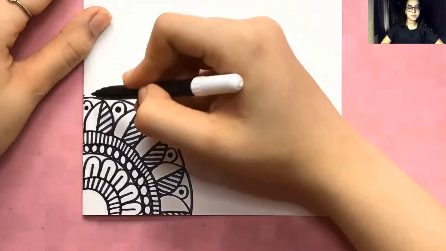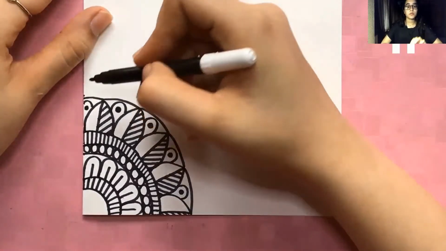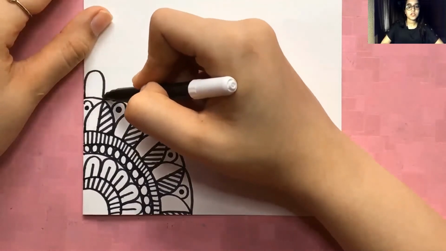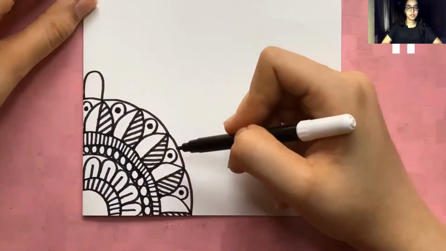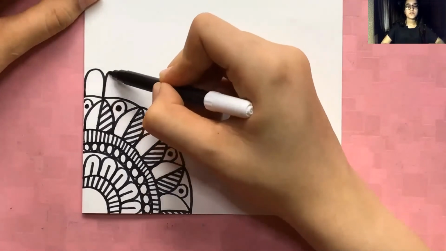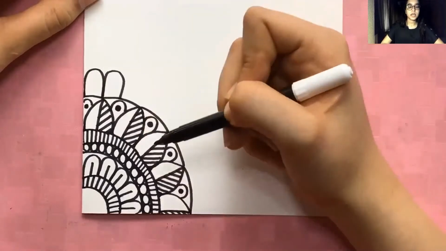Okay, now time to add another layer above it. We have already drawn this curved line. Let's add another layer above it. Again, we are just drawing the simple flower petal, but if you have a look, this flower petal is slightly larger in size. So make sure you're drawing these simple flower petals slightly larger. Just draw this for the whole curved area.